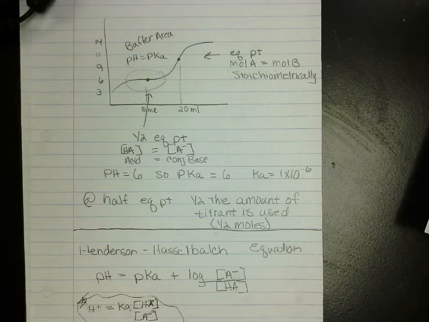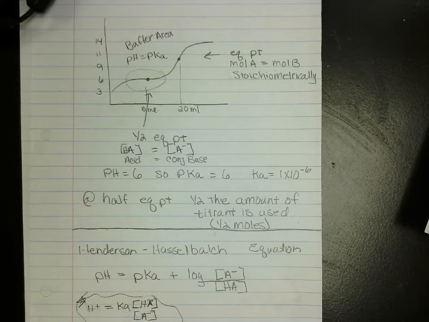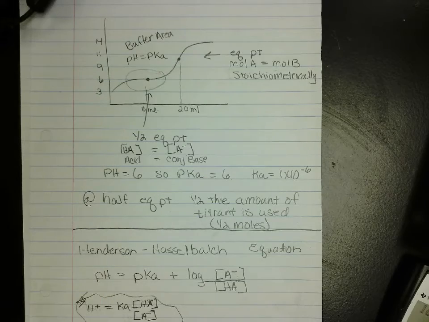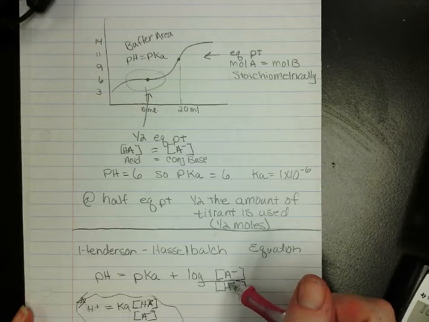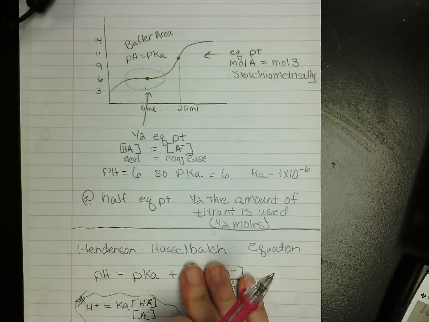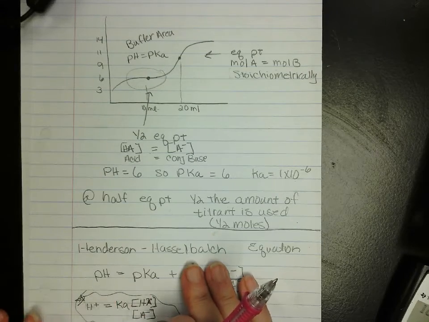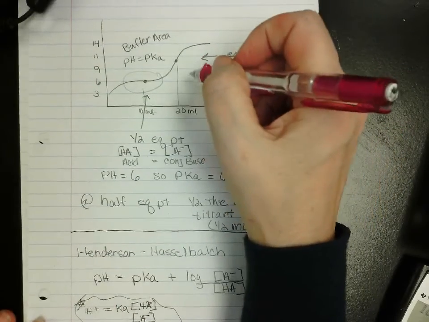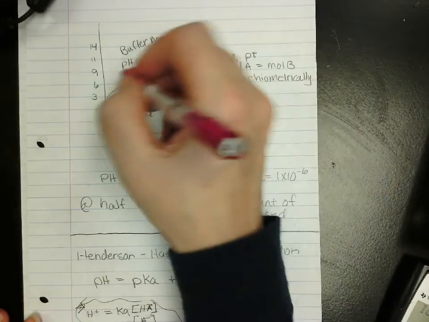Okay, but what's most important here to look at is that, remember, my perfect buffer contains equal concentrations of A- and HA. So if these two are equal, I'm taking the log of 1, and the log of 1 is 0, so that drops out. So my perfect buffer is when my pKa equals my pH. So right here, what we have is a buffer where my pKa equals my pH.